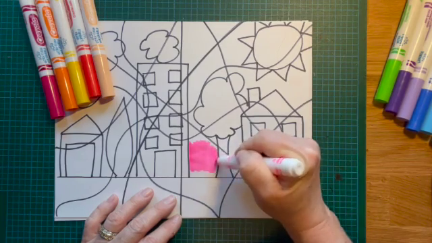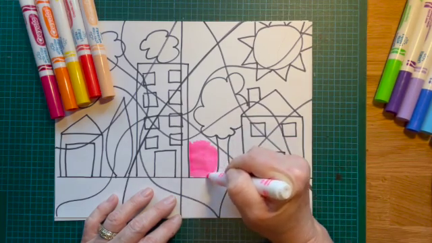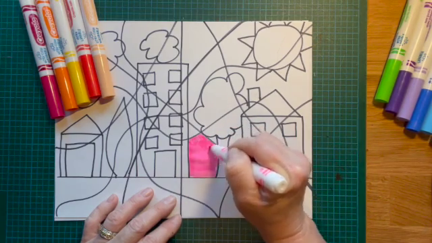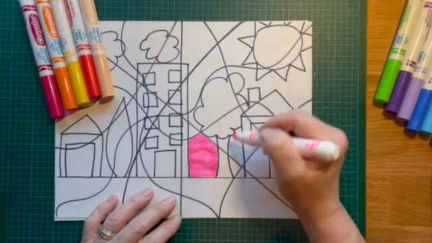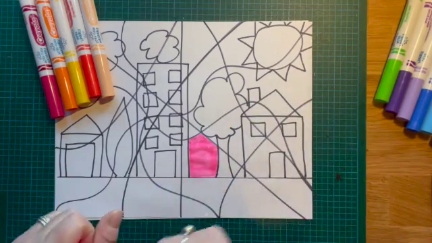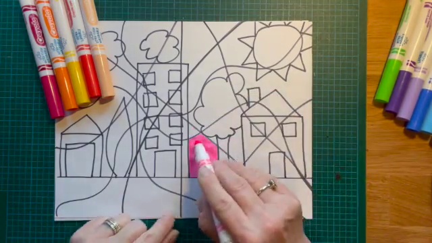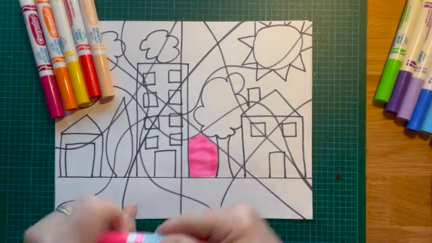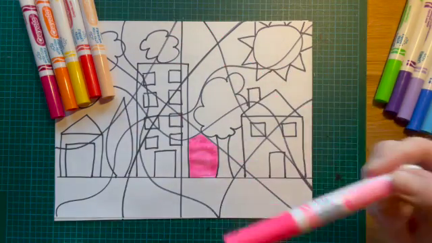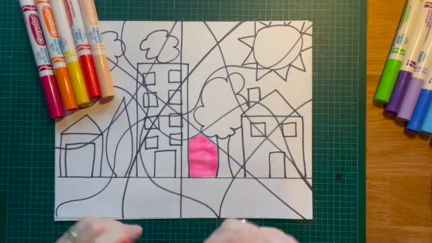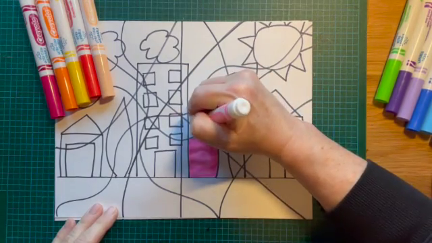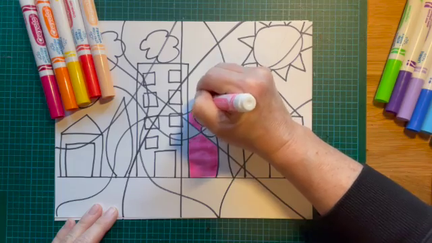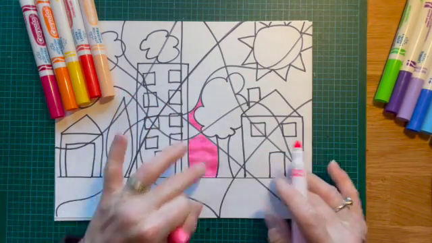And see how I'm coloring only in the shape. I'm not going outside the lines. But then I have another rule. I can't do pink here because I don't want pink to be beside pink. So you can use this color over again. You can use the same color, repeat it, but you can't touch them. So I can use pink over here because they're not touching. But I'm staying in between the lines.